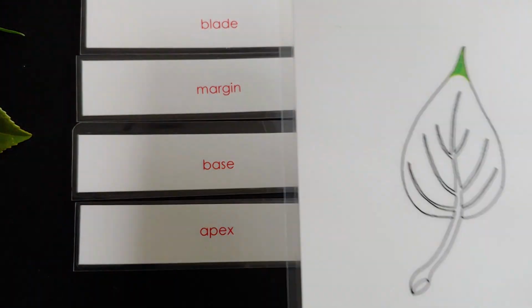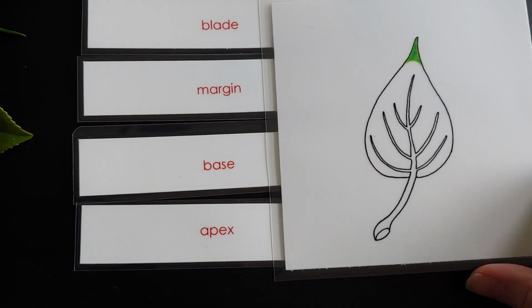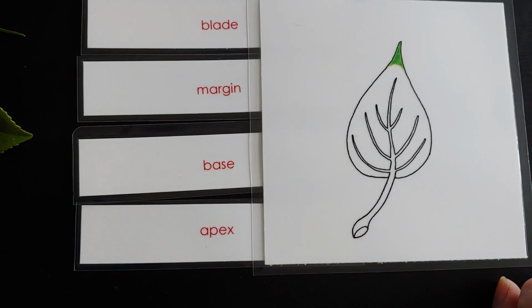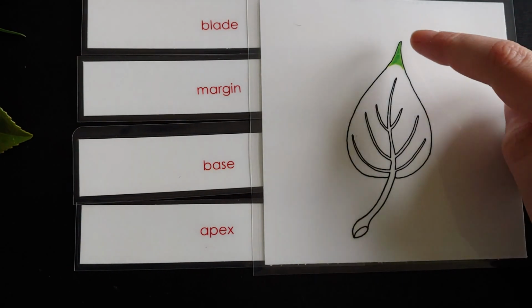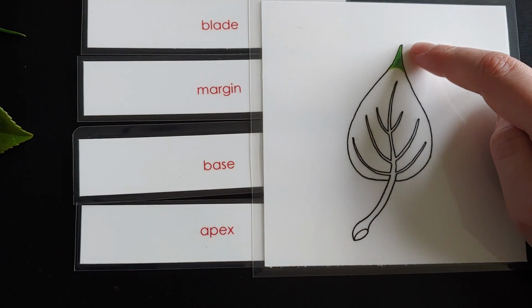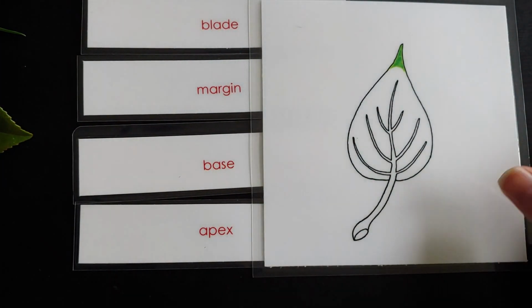Two more. What is this a picture of? Ask yourself, blade, margin, base, or apex. This is the very tip of the leaf. The very tip is called the apex.